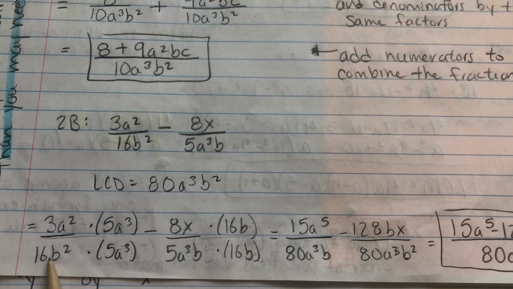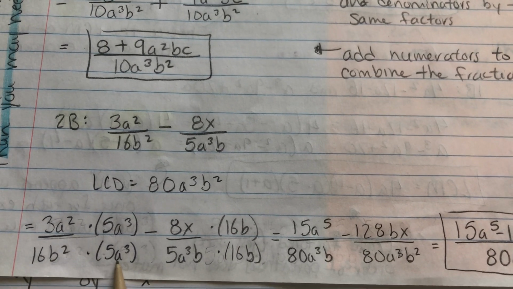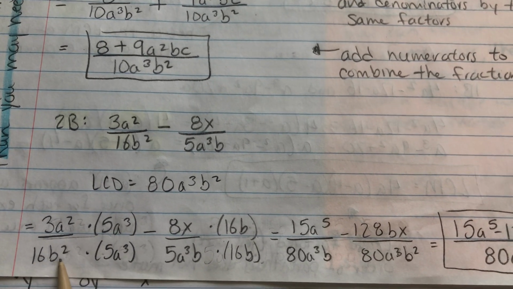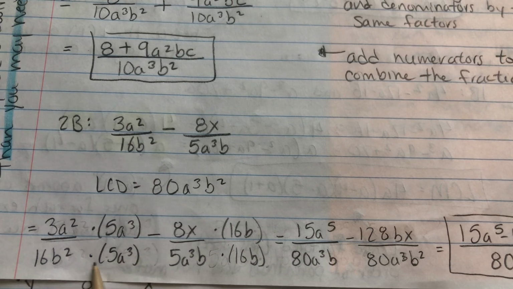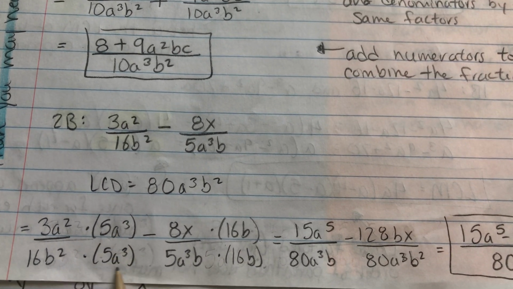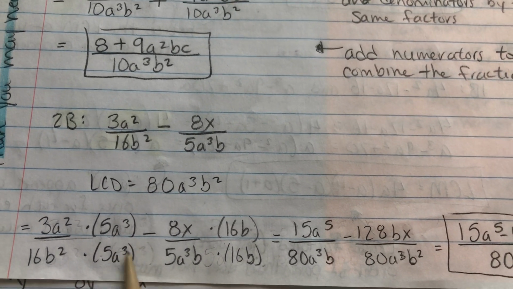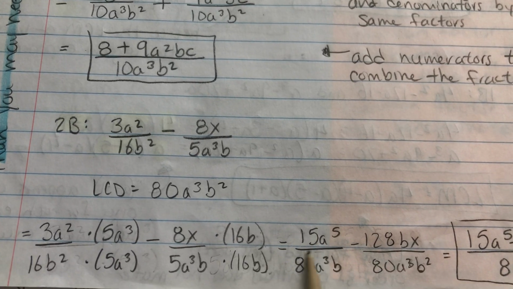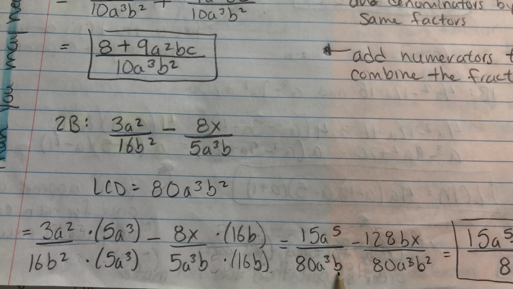So from 16 to turn into 80, I need to multiply by 5. I have the b squared, but I'm missing the a cubed. So I want to multiply both the top and the bottom by 5a cubed, which gives me 15a to the 5th over 80a cubed b.